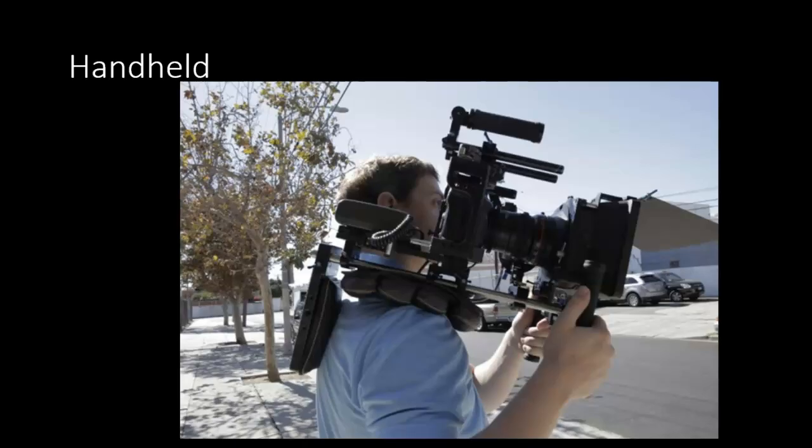But moving on, we'll begin now to talk about camera movement. And I want to get through this really quickly because you'll have another video which demonstrates the use. And so I just want to show you what the equipment looks like.